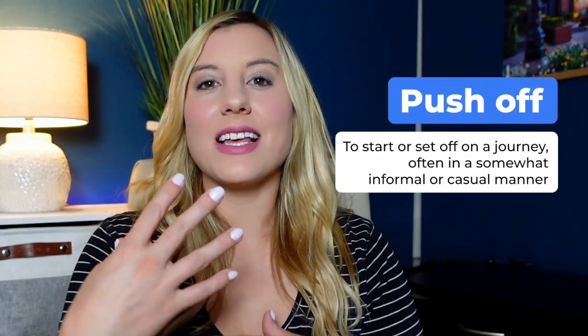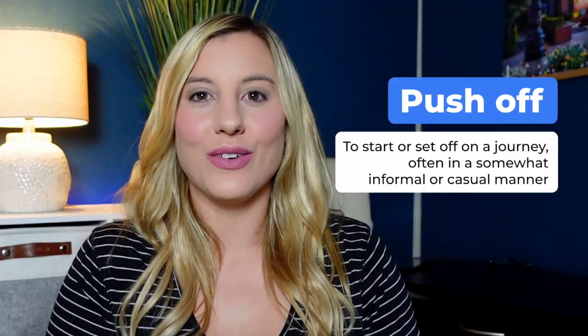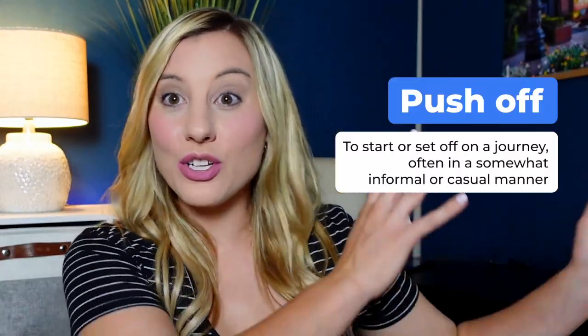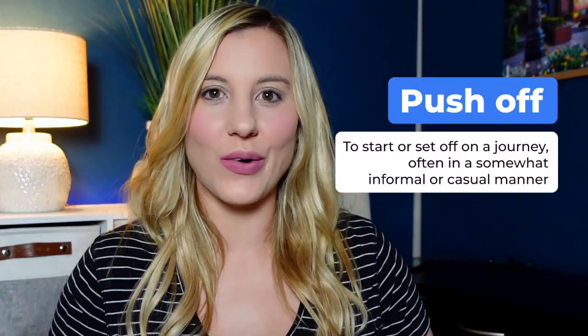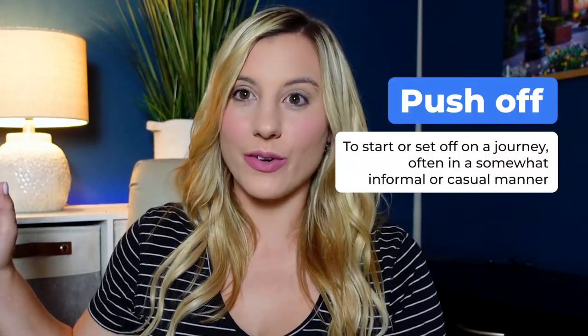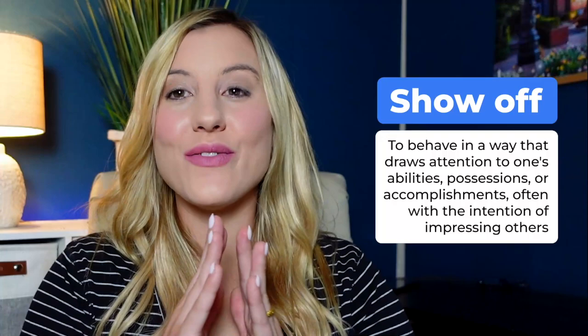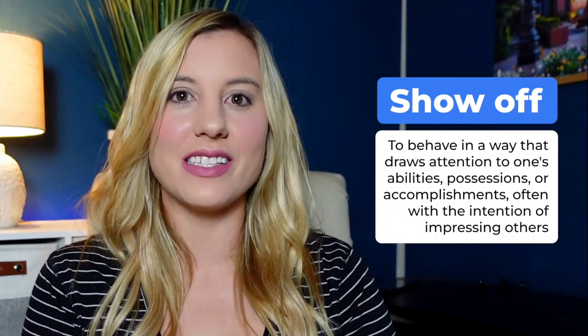Push off. When you decide to begin something, you can say we're going to push off. And this phrasal verb is especially useful if you are in a boat because you need to push off the dock and you need to start going. If you want to say you are physically pushing something in order to start going, you can say you're pushing off of it.